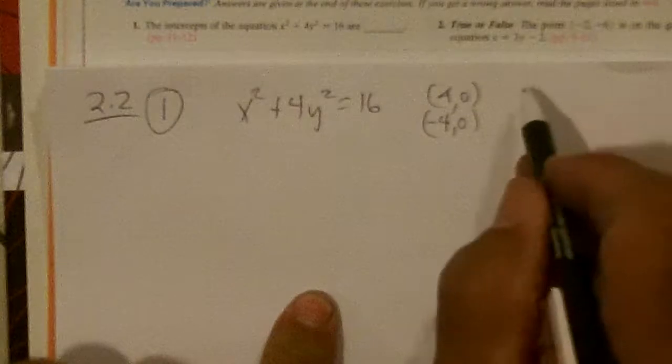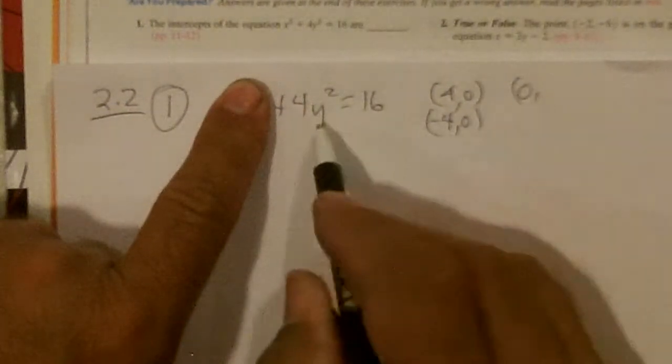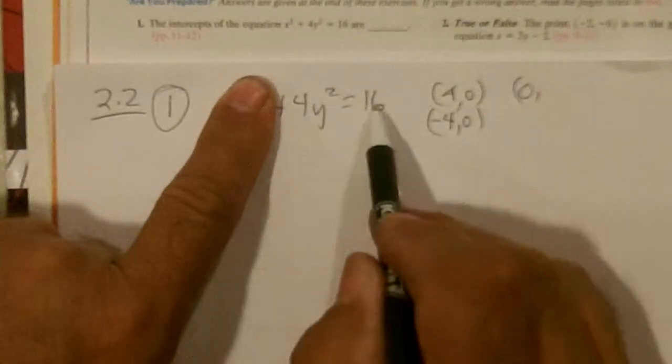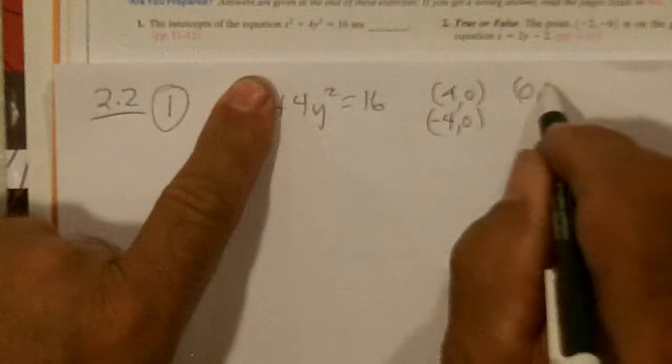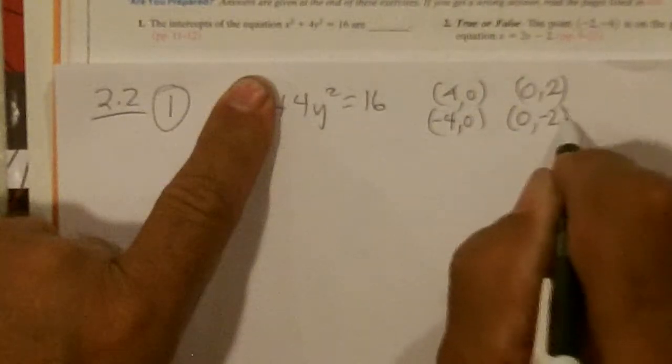And if you're looking for y-intercepts, you make x be 0, which wipes that part out. If you divide by 4, you get y squared equals 4, and so y will equal 2 or minus 2.